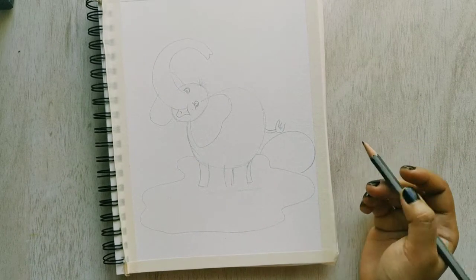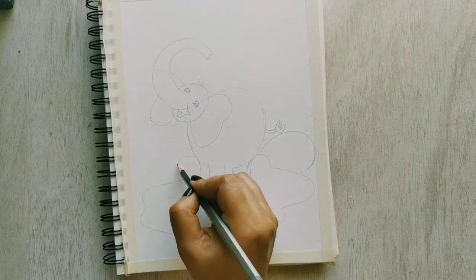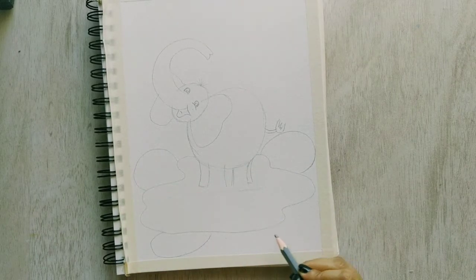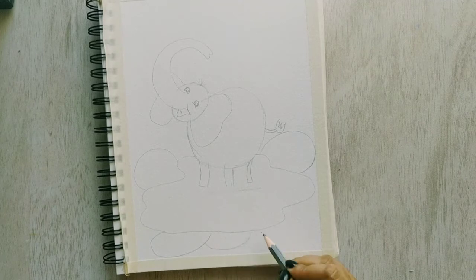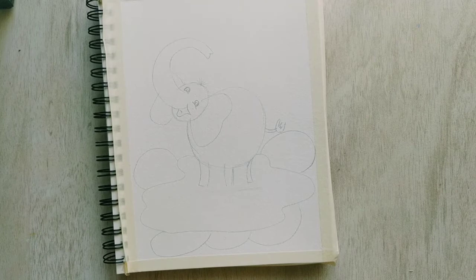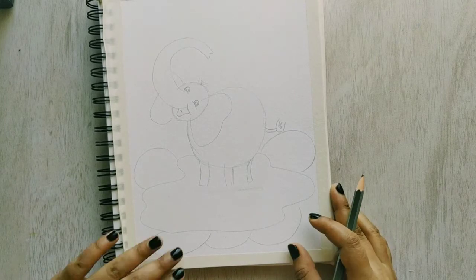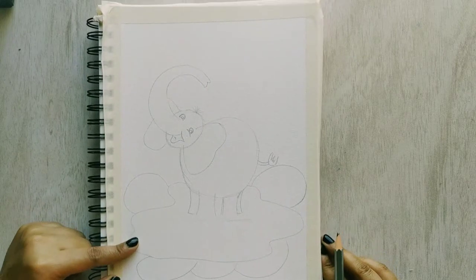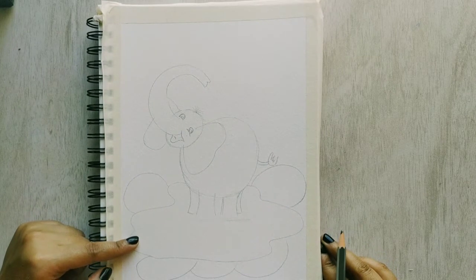And maybe later we will make one more rock here, one more rock here, and maybe we'll make some more grasses, but not now, later with color. Okay, so our drawing part is done, kids. Let's quickly get our watercolors.